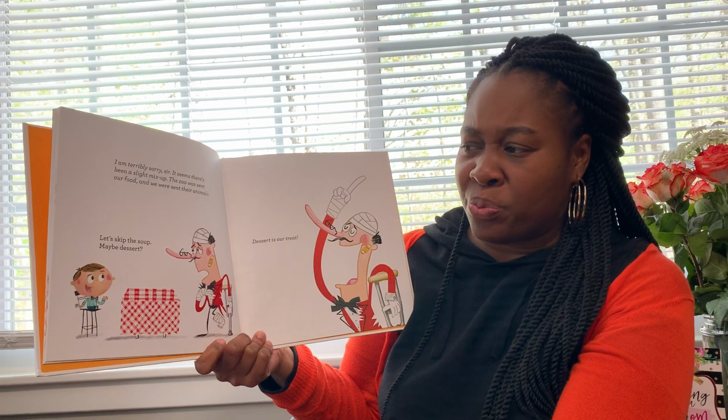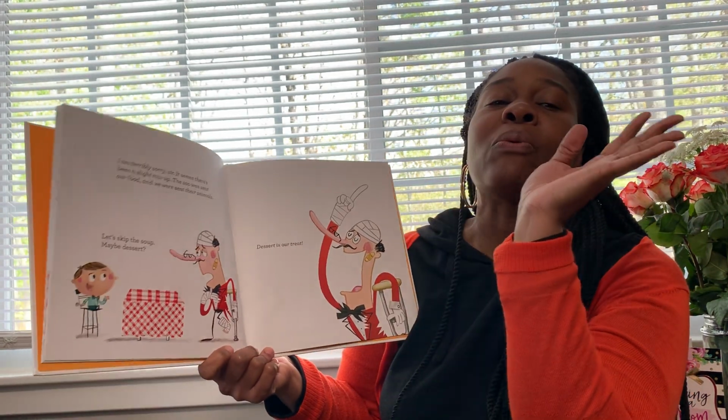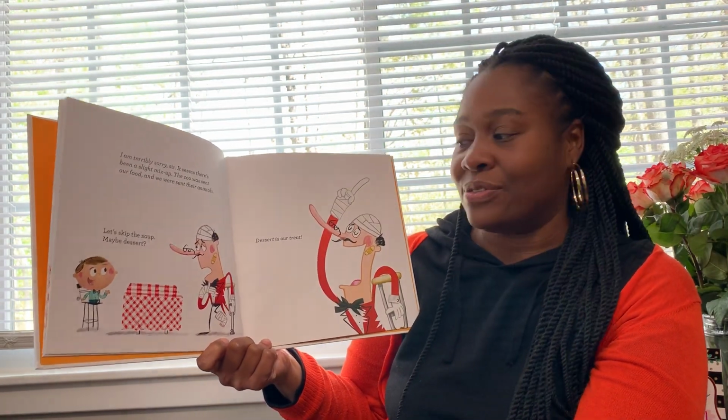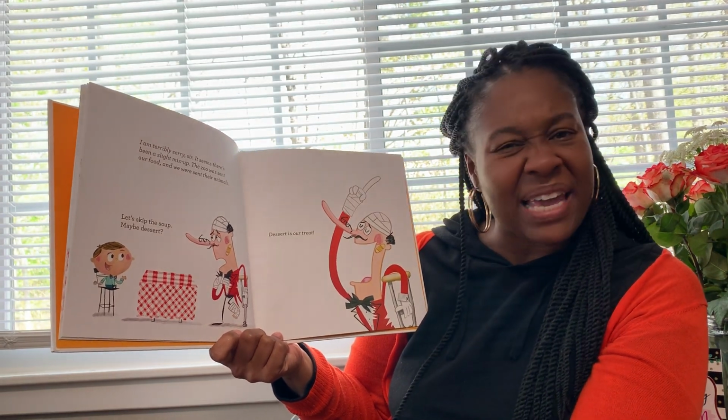Let's skip the soup. Maybe dessert. The little boy says, you know what? I don't even want any more soup. Just bring me some dessert. Ooh, I love dessert. I hope it's brownies and ice cream or some type of cake. Let's see.